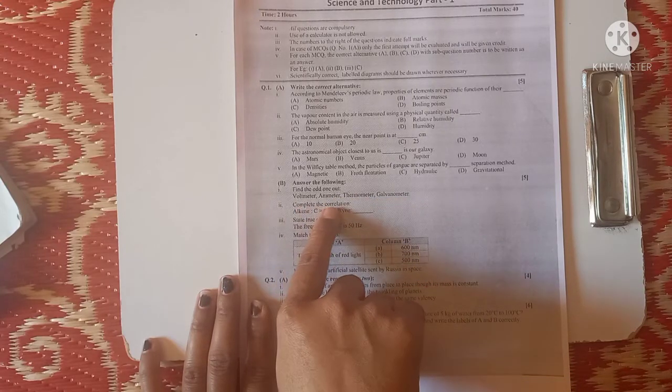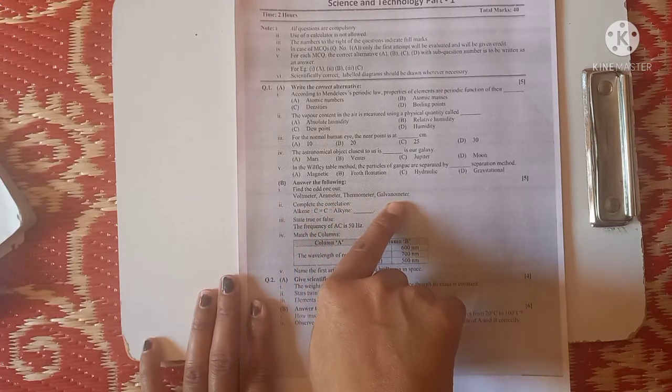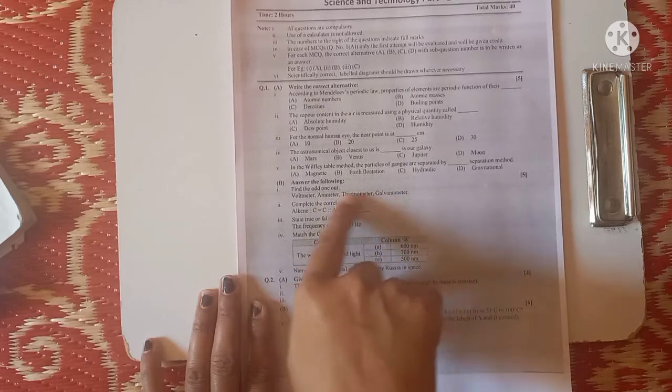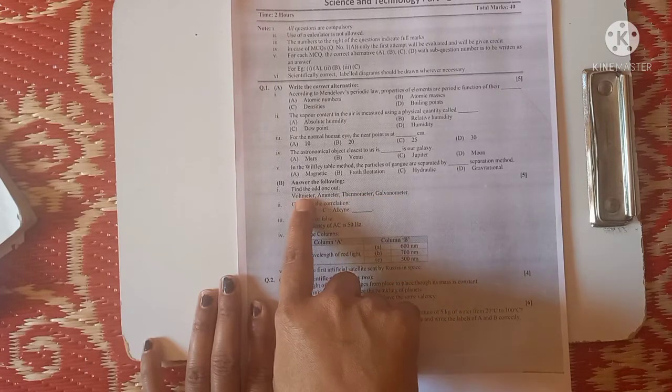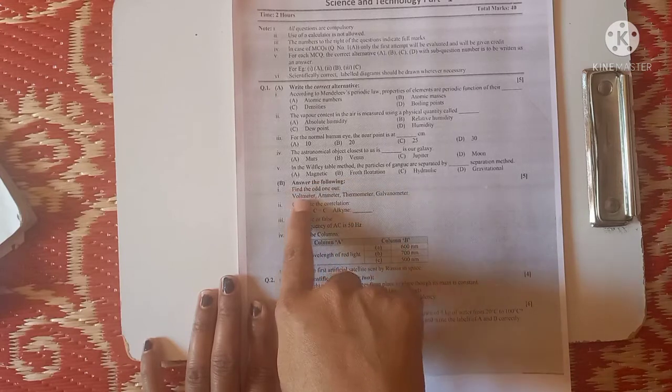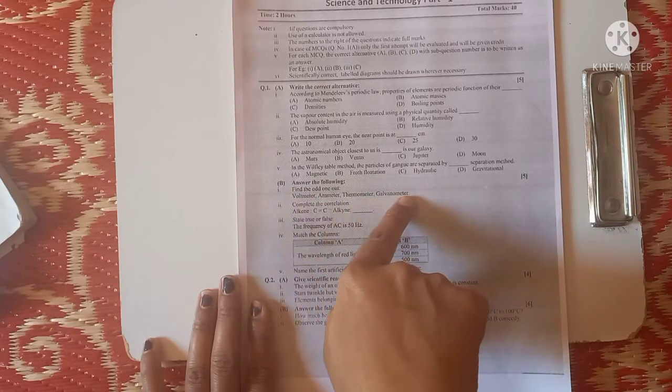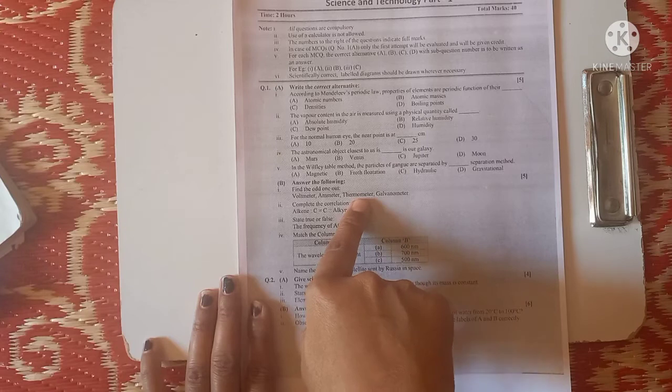So here: voltmeter, ammeter, thermometer and galvanometer. Which is the odd one out? This is the thermometer, because voltmeter, ammeter and galvanometer are all related to the electric circuit, but thermometer is not related to the electric circuit, so it is the odd one out.